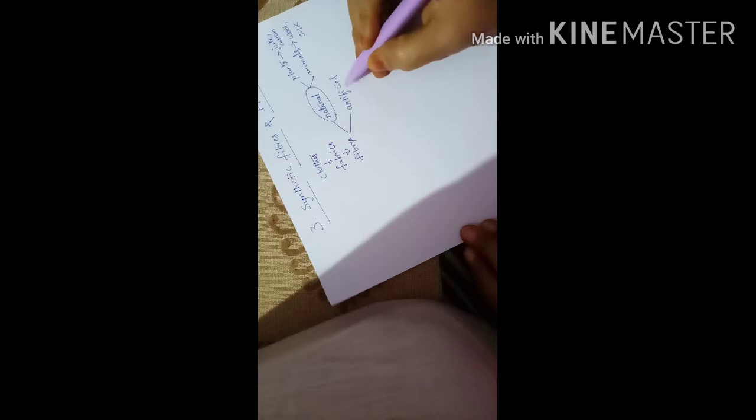In your previous class you have studied about natural fibers. What are natural fibers? Whatever fibers we get from plants or animals, those fibers we call natural fibers. From plants, for example, jute and cotton. From animals, wool and silk. In this class we will learn about the artificial fibers.